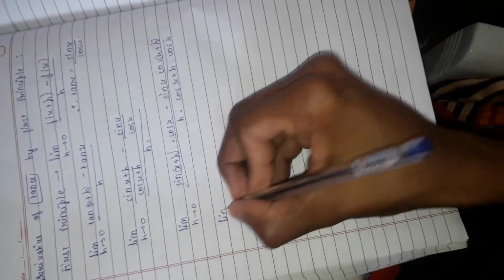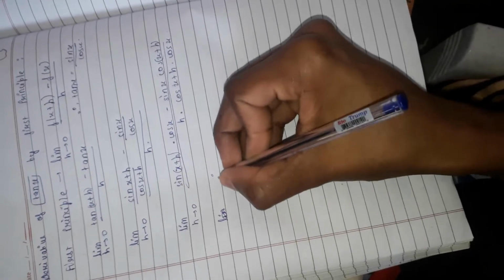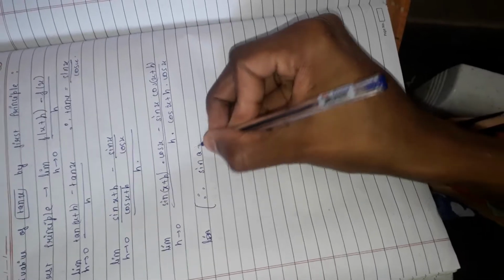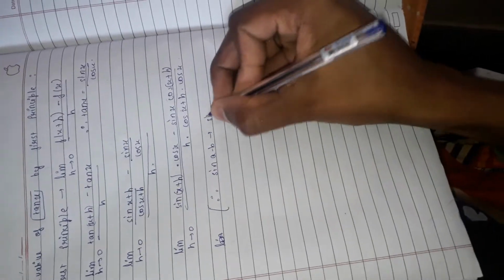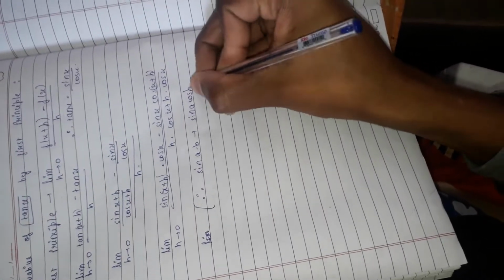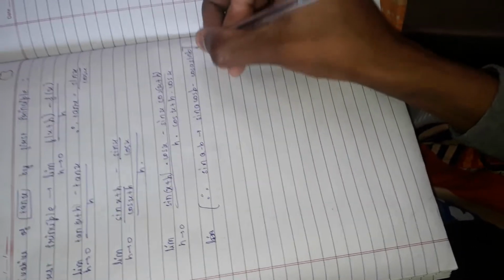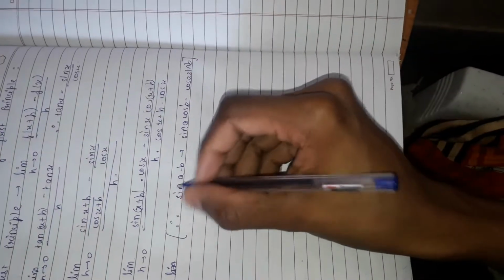So I would write it: sin of a minus b is equal to sin a cos b minus cos a sin b. Now I would substitute the values.